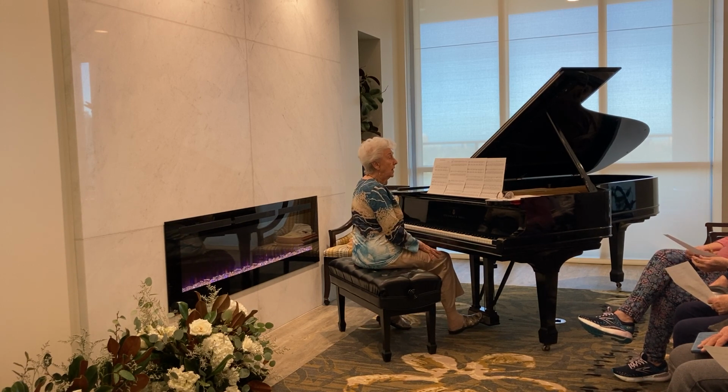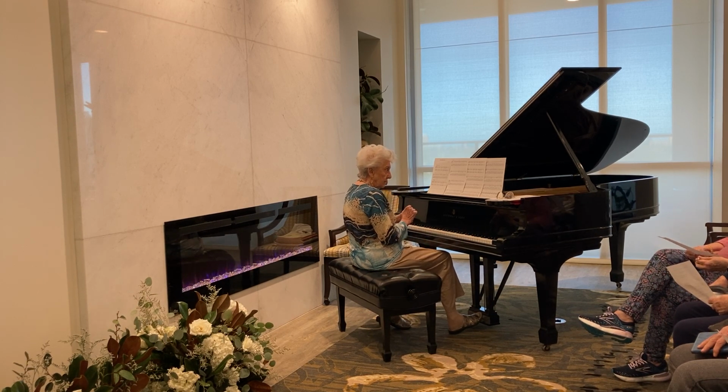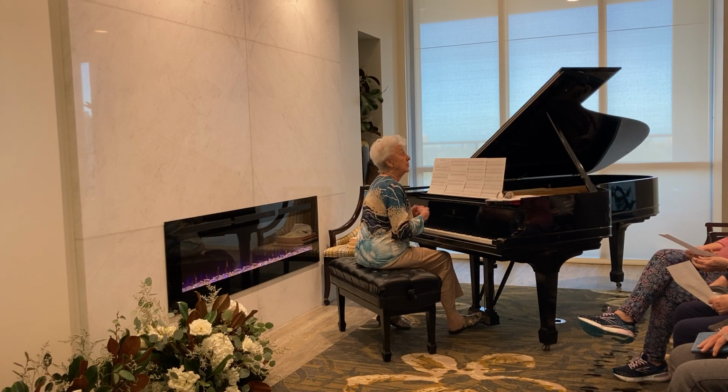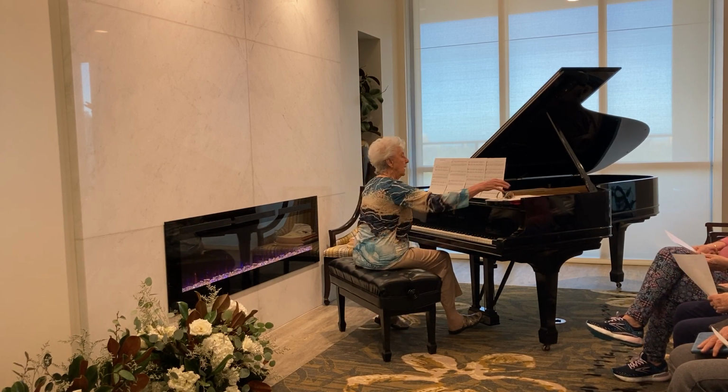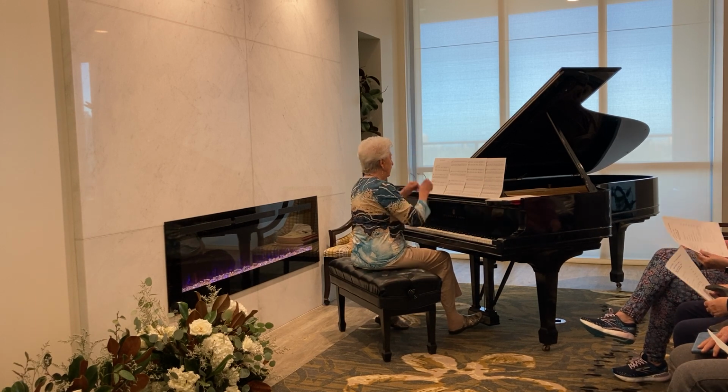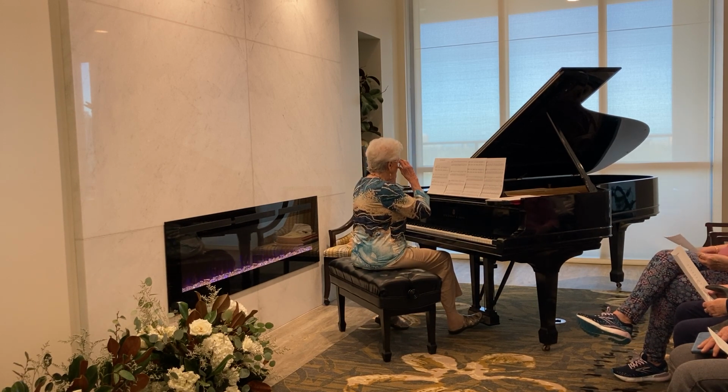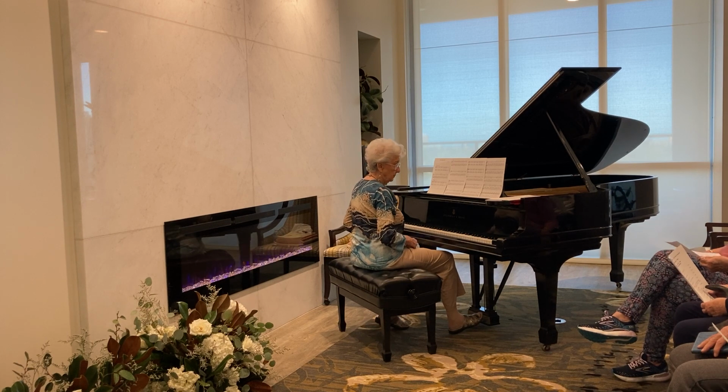So I'm going to jump right in and I'm going to start with a contemporary composer. And I can see you're already doing this. Well, this is a contemporary composer. His name is Philip Glass and he's still living. And so we're going to play Philip Glass as our first piece, and this is very contemporary.